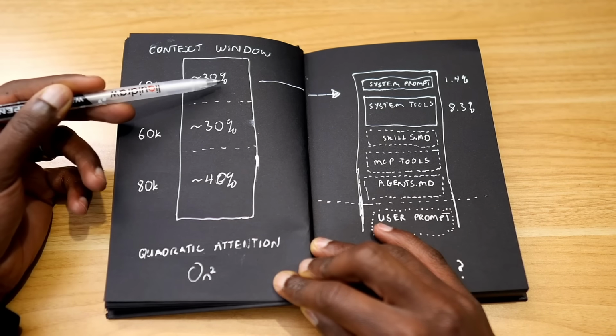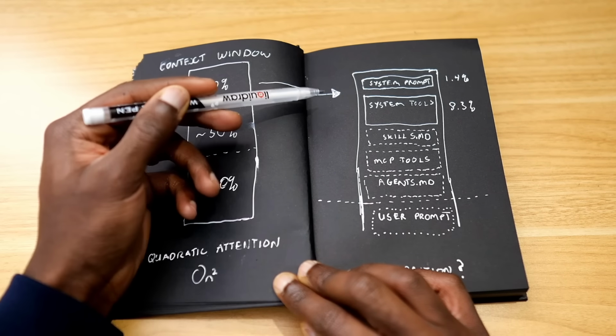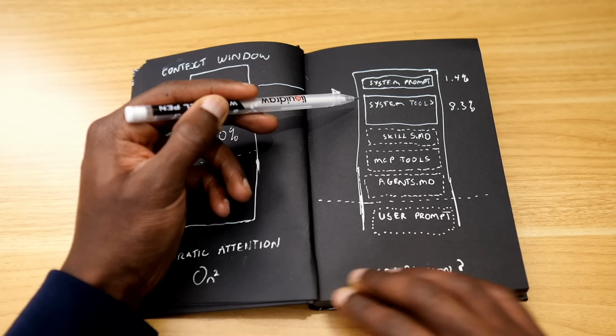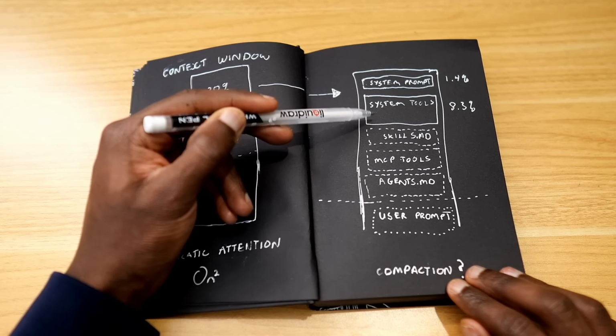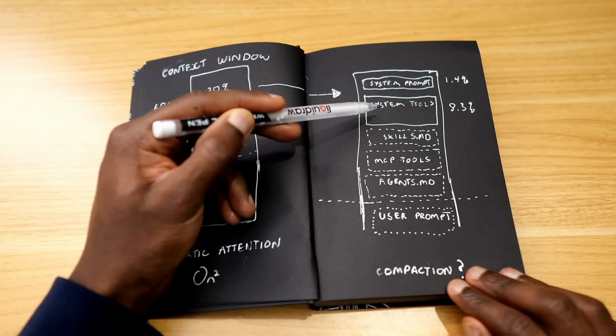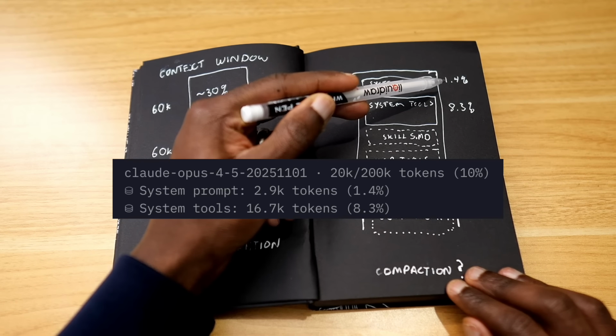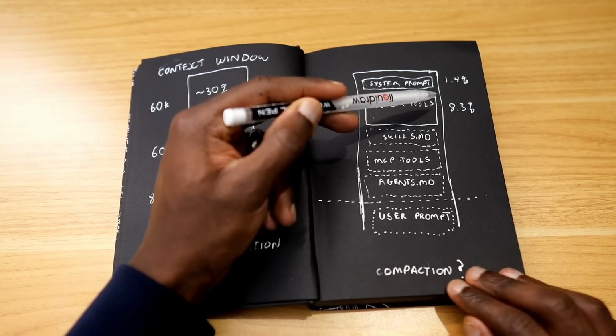Now let's focus on the first 30%. Even before you write your first prompt, there are some things that get added to the context window automatically. First is the system prompt, and then the system tools. These on a typical Claude model take 8.3% and 1.4% of the context. So almost 10% of this 30.